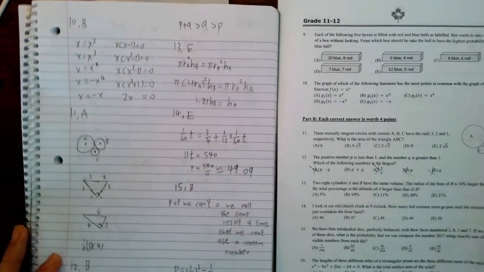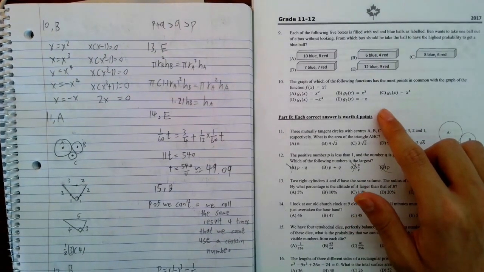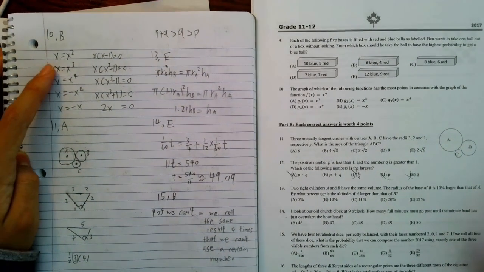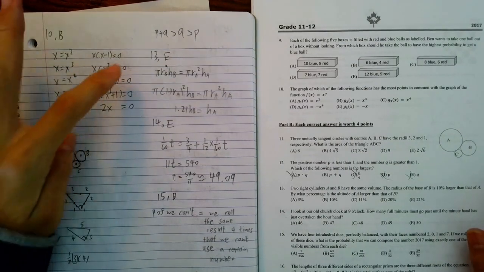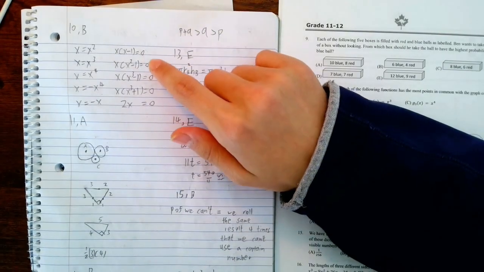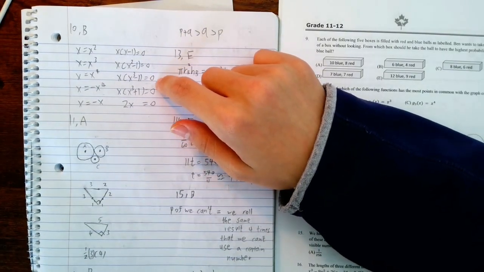And question 10. So we want to find the function with the most intersections with the function f of x equals x. So we just equate them together and we just need to check how many solutions there are. This one has 2, this one has 3, this one has 1. So no, 2.